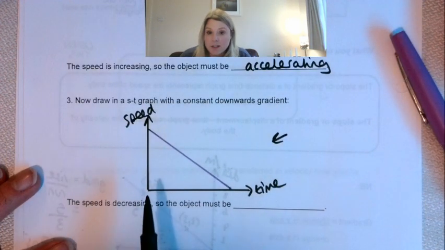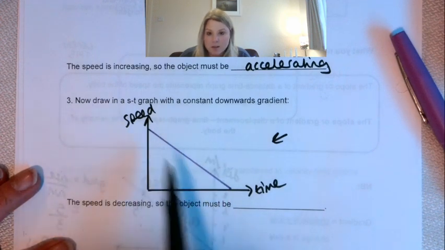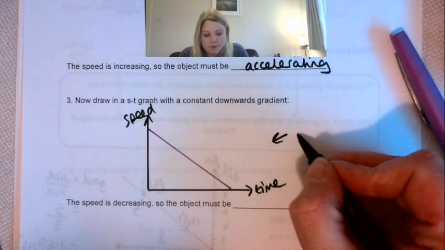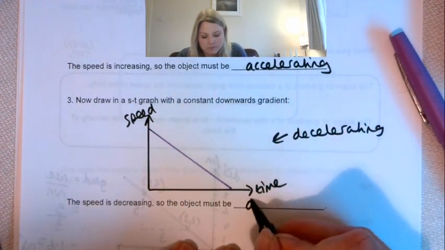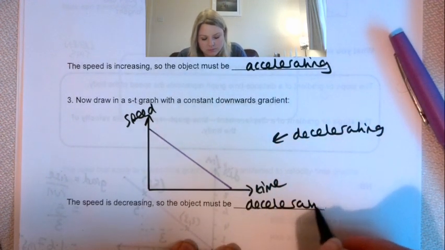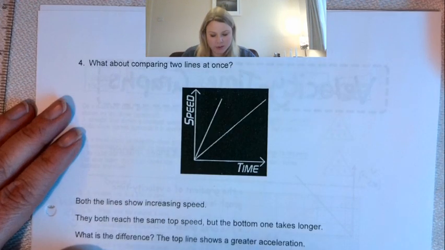Okay, so here's our next one with a constant downwards gradient. As time is increasing, the speed is decreasing, so this one must be decelerating. Okay, make sure you get that written in. Right, over on to 167 then.